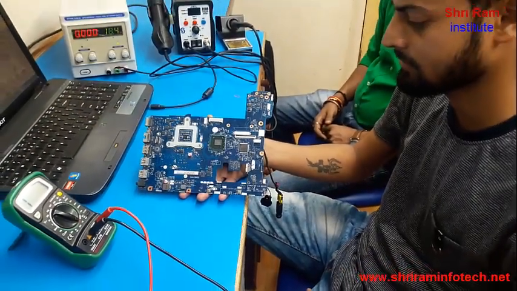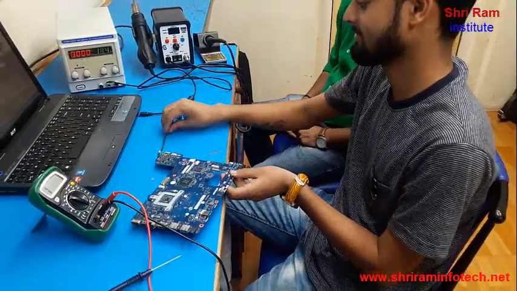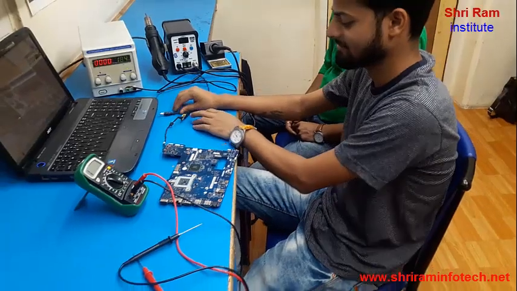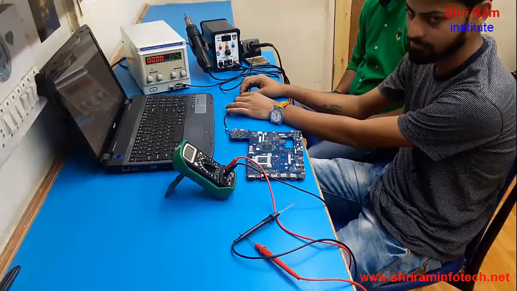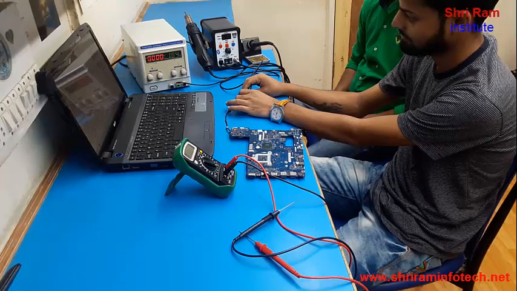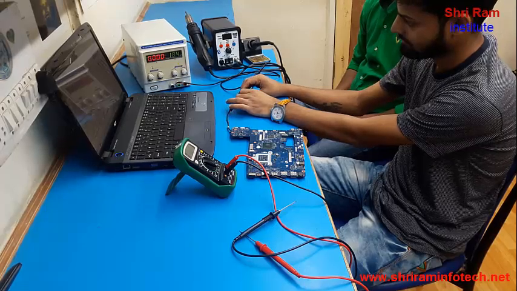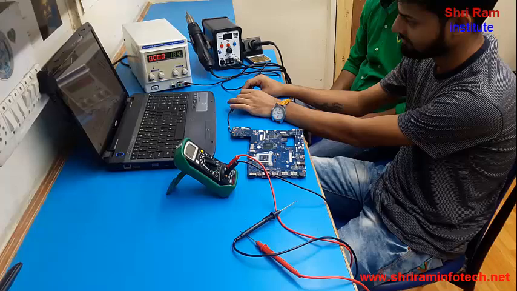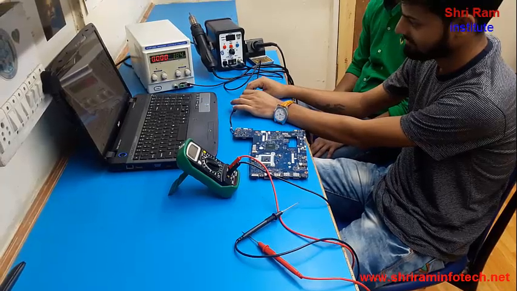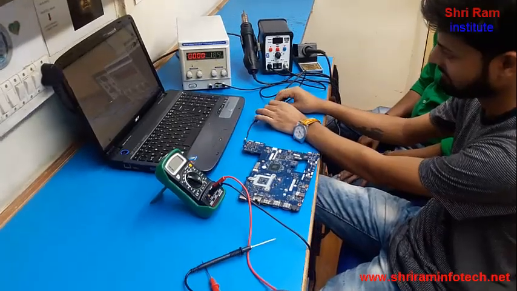When we connect the adapter, the power is loaded. So we are going to solve this problem. We'll see how to solve the problem. First we connect a DC power supply. We kept 18.4 volt, 18.5 volt on the DC power supply, and now I connect power to the motherboard, and you can see this current light is flashing on the DC power supply.